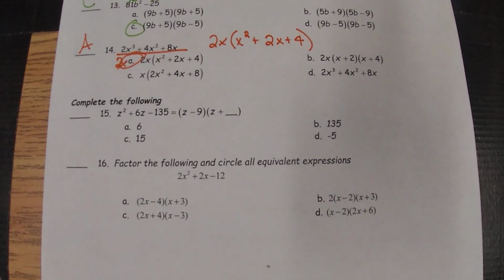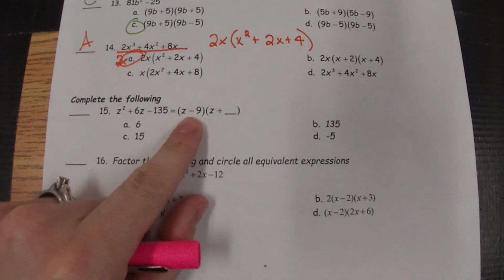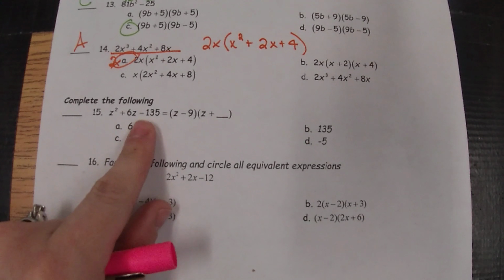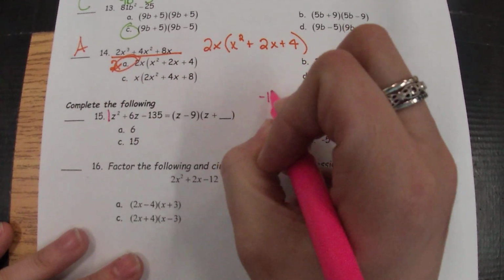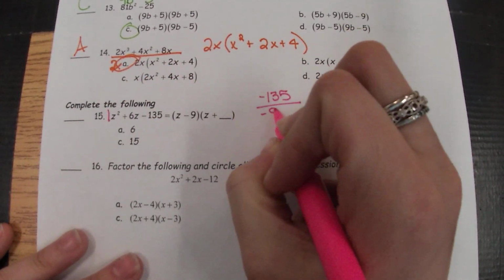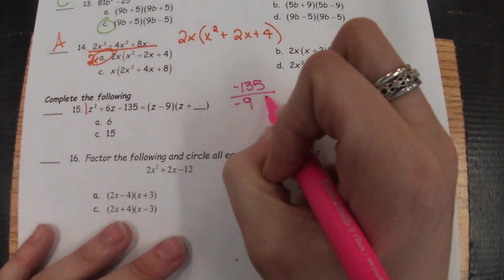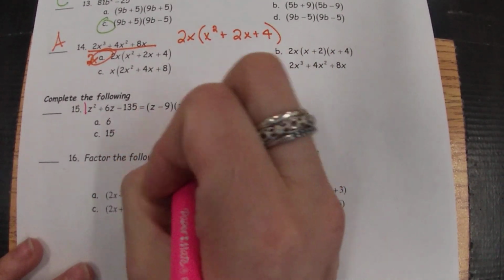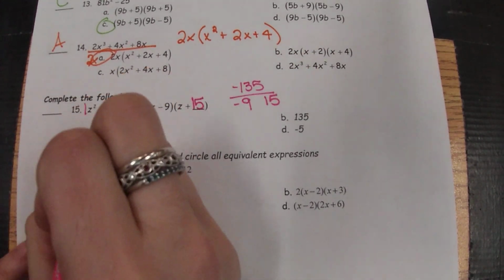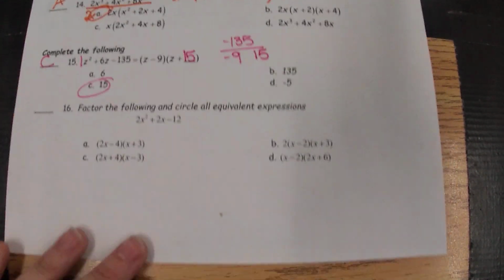15, we're just filling in the missing piece. And the nice thing is here, it tells us one of them. So we just need to know -9 and what. So if you just do your -135 and you divide it by -9, right? 1 times -135, and we know we need one of the numbers to be -9. So -9 times what is -135? It's 15. And if we double check, -9 plus 15 gives us the 6. So we want C.